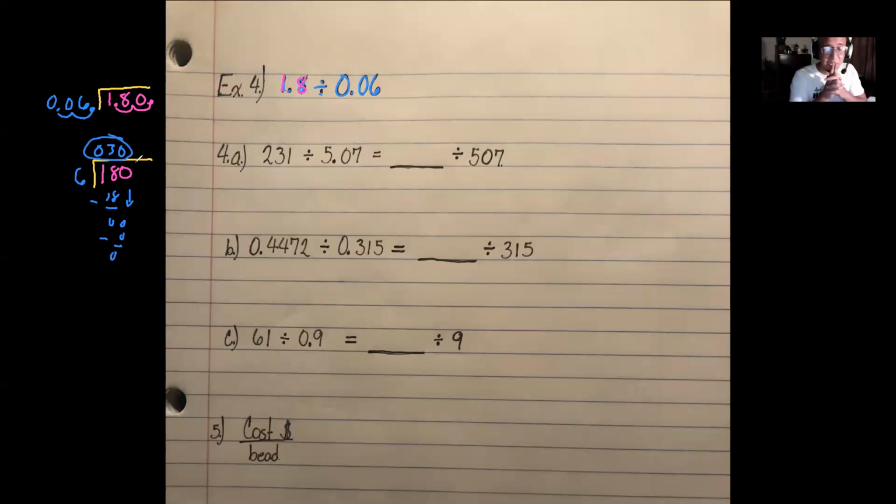Ladies and gentlemen, that is because the relationship between 1.8 and 0.06, so 1 and 8 tenths and 6 hundredths, is the same as the relationship between 180 and 6, which is the same as the relationship between 18 and 6 tenths. If that doesn't make any sense to you, don't worry about it. Just know that this division, this ratio, is the exact same thing. If you don't believe me, try it on your calculator.